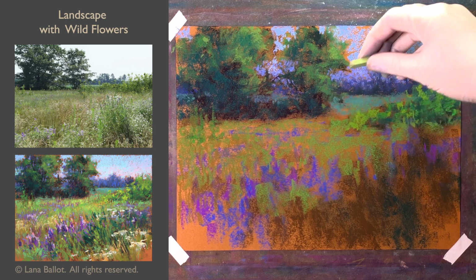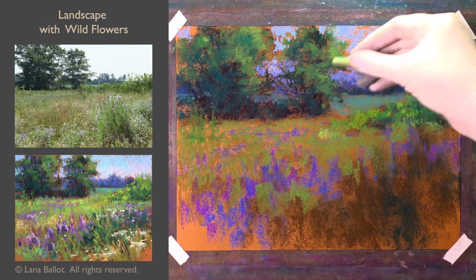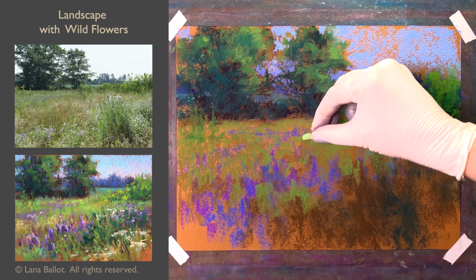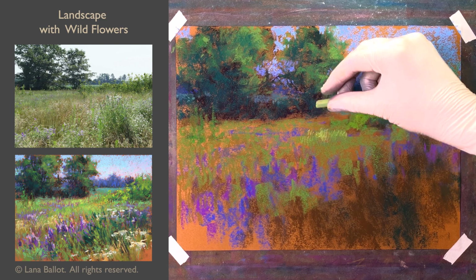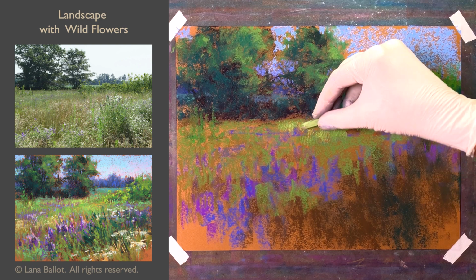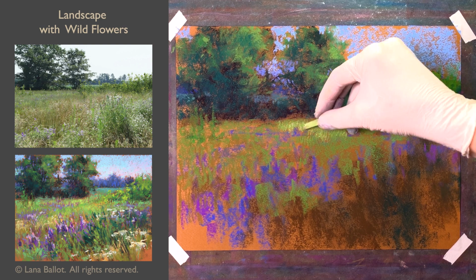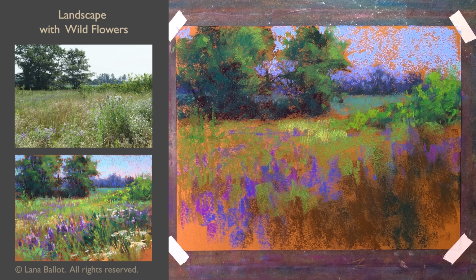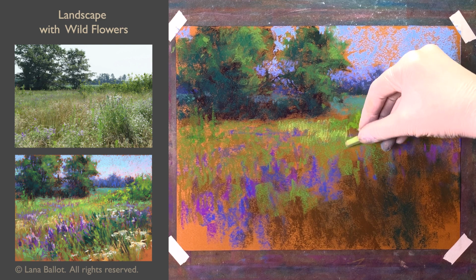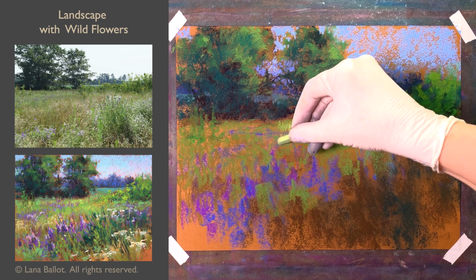So now I can also use a little bit of cross-hatching with a harder pastel. That will do two things. It will give me those vertical marks to create the texture of the grass, but it also blends the color underneath if needed. But I don't really have that much color yet, but what I want to do is get a little bit lighter value going within the grass, because I want to see that lighter.